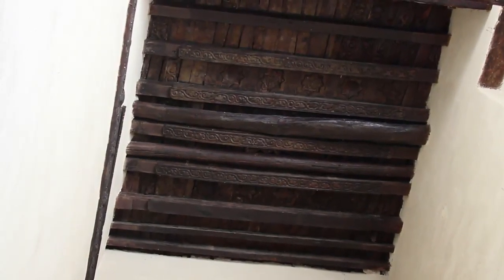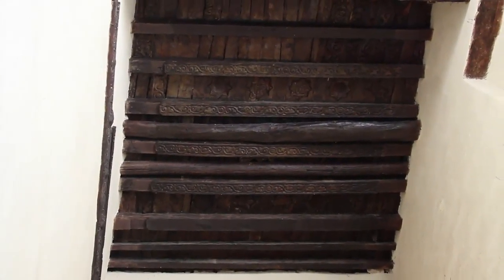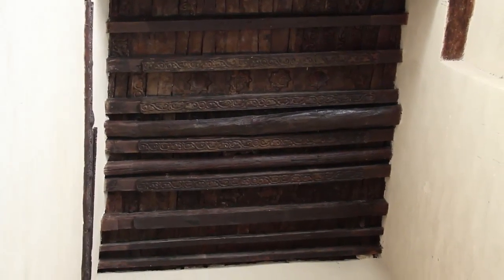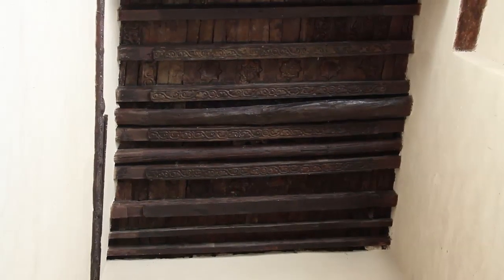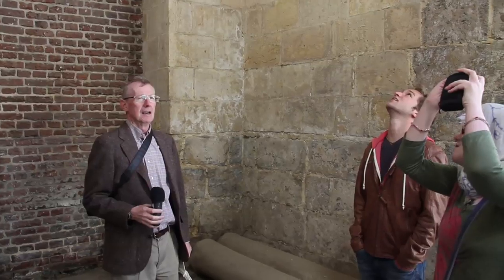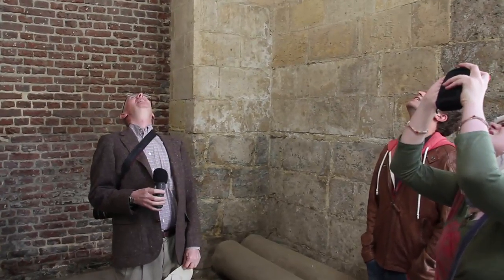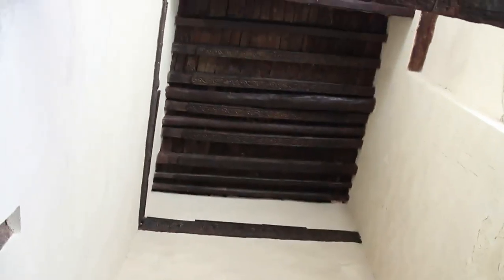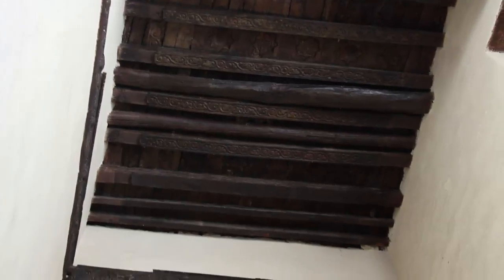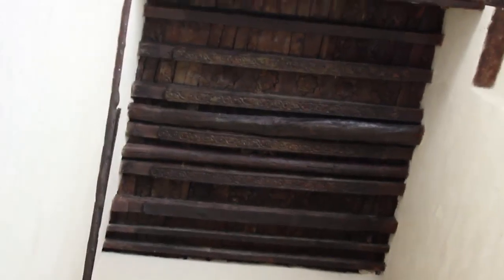Have a look up and tell me what you see. Those are from the palace. Yes. What kinds of decoration do you see in the ceiling? Arabesque? Yes, you have some vegetal designs on the lower parts of the beams, on the beams that go across the whole way from one side to the other.